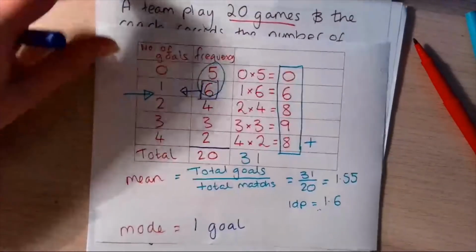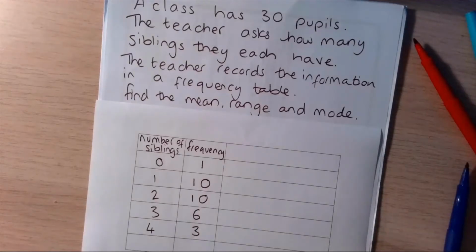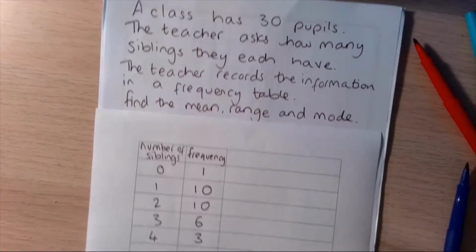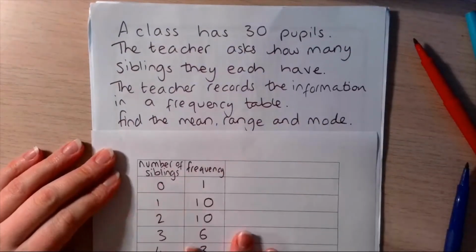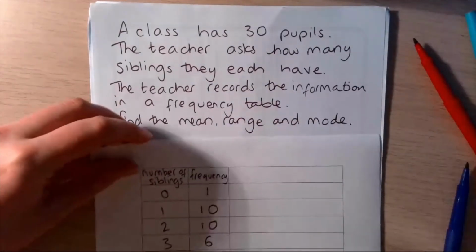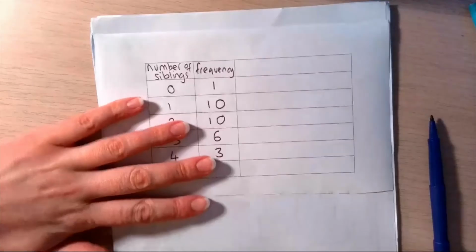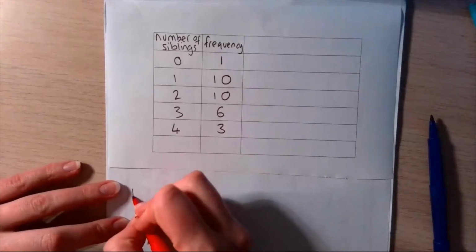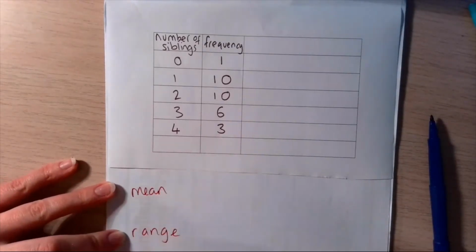Okay. Right then, so that's that one finally completed properly. We'll go on to this one now. So we've got the class with 30 pupils and we're looking at how many siblings they've all got. The information has gone straight into a frequency table this time, so you don't have to do that. It's already been done for you. Okay, so we're going to find the mean, range and mode. And in fact this time I'm going to just write mean, range and mode, so I don't forget to do one of them.